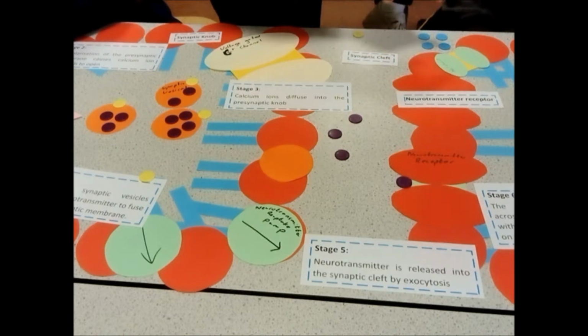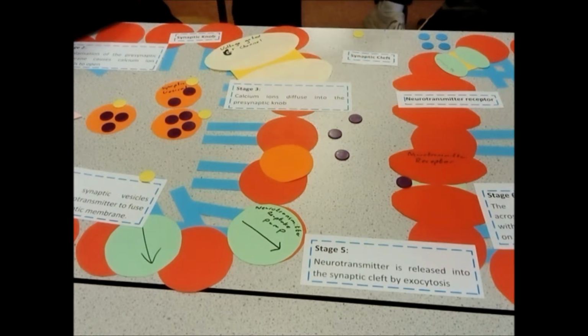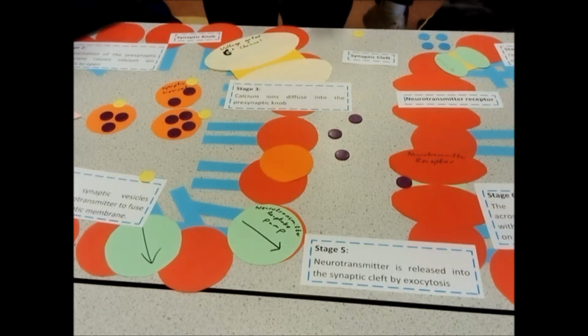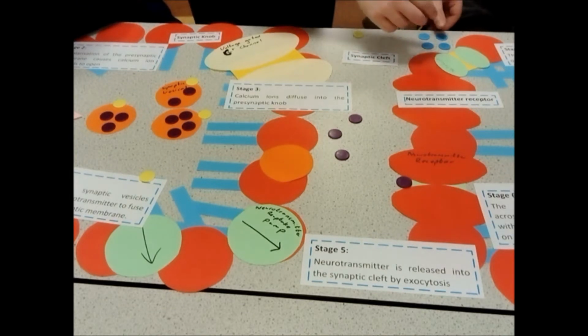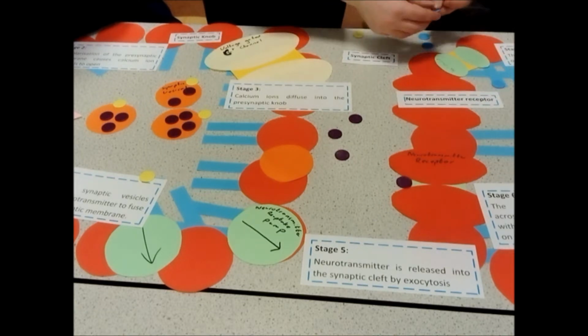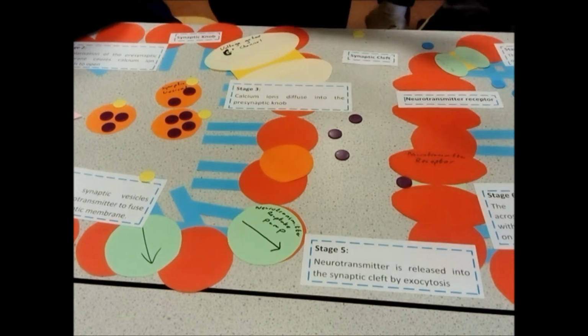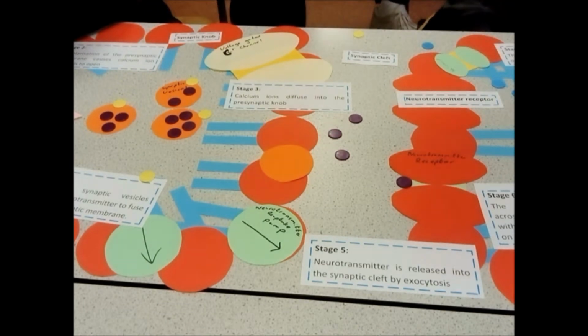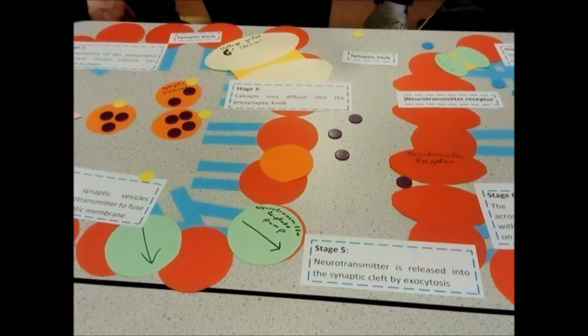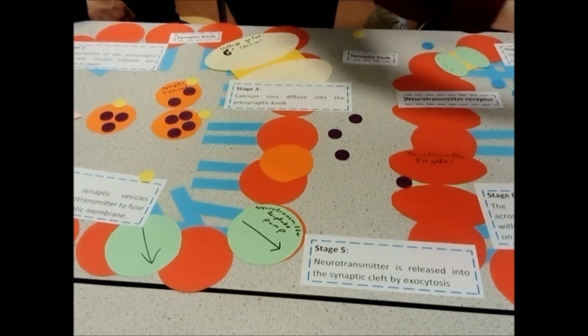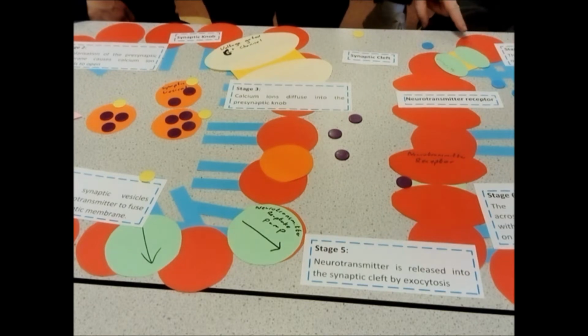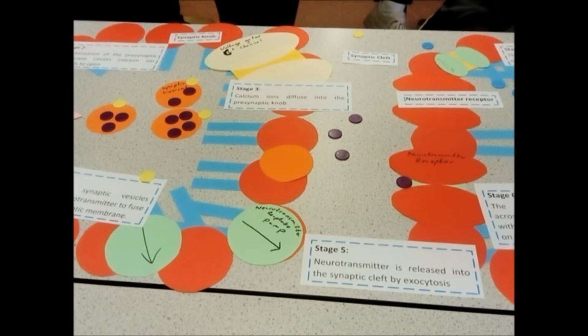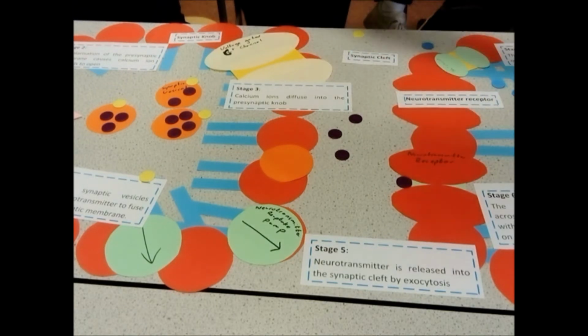As it stretches the membrane, your sodium ion channel is stretched over, not very much, ever so slightly. As that sodium channel is stretched, it allows sodium to diffuse into your postsynaptic neuron. Think back to what we did about action potentials. That causes an action potential to be generated in this postsynaptic neuron, so your nerve impulse carries on moving along.